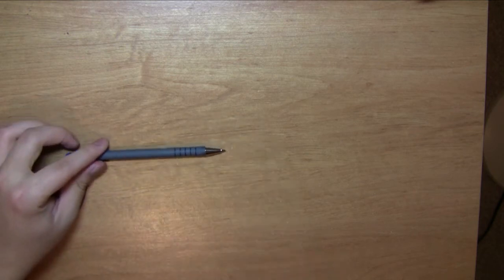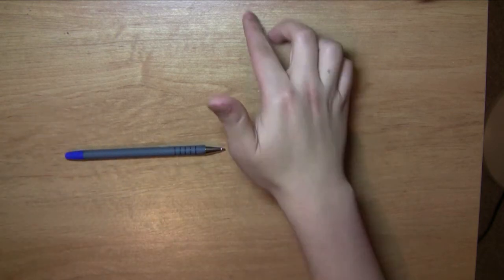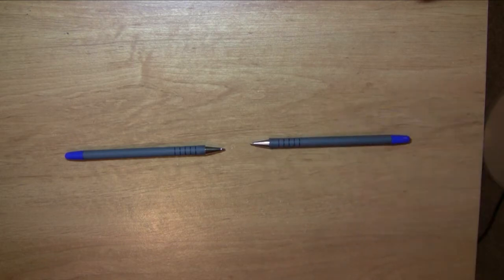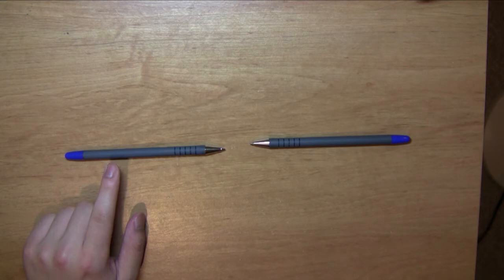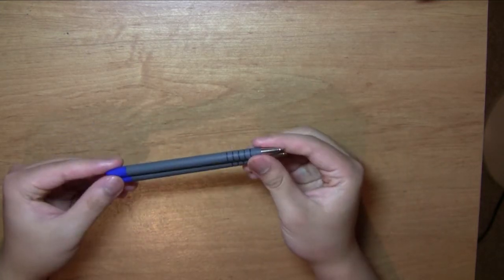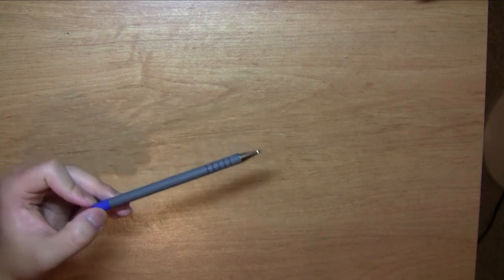Now what about this pen? Let's say you have this pen here, and you have the mirror again going towards the right of it. The mirror image would simply be this. Now let's see if this object is superimposable on its mirror image. And you'll notice that it is. So therefore, this object must be achiral.